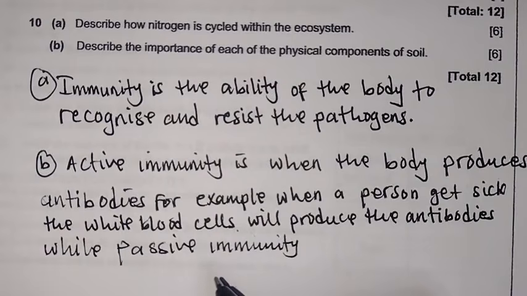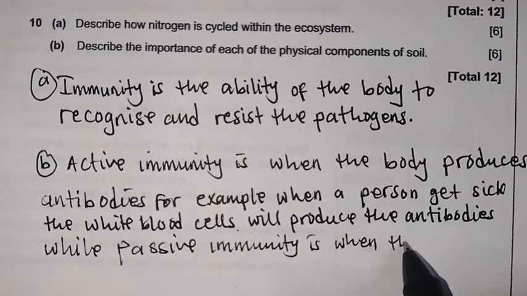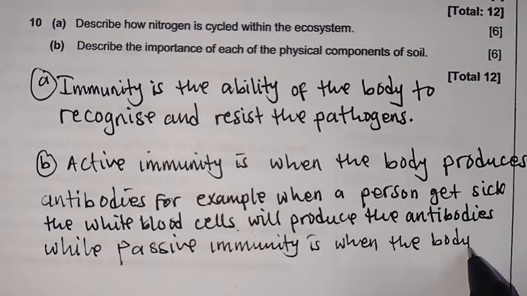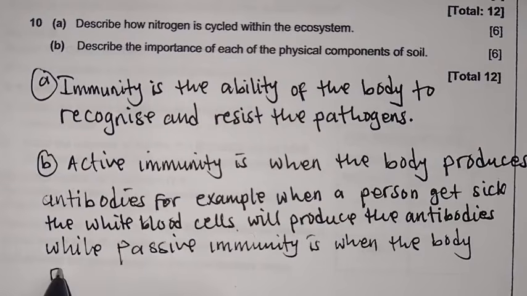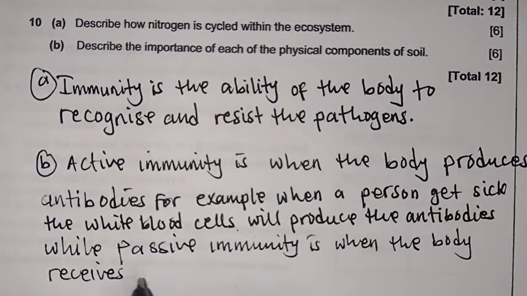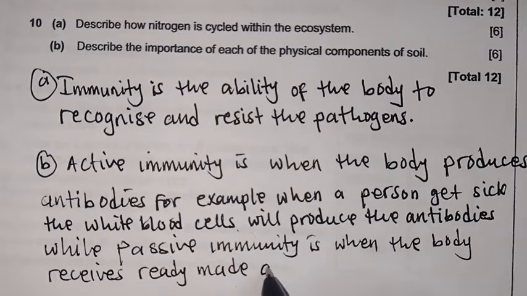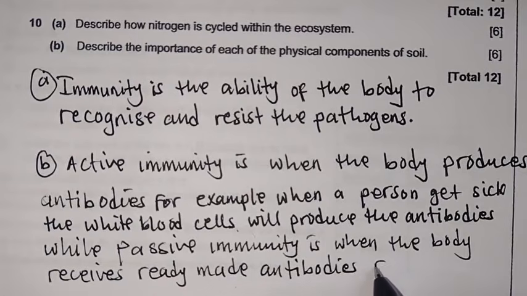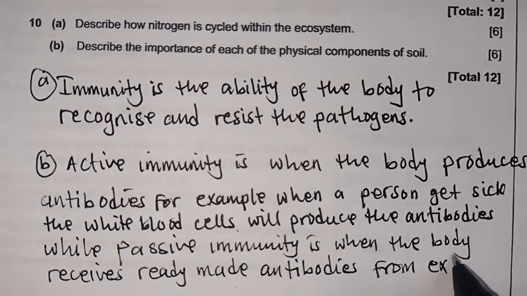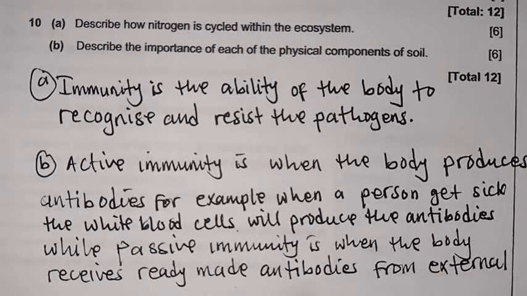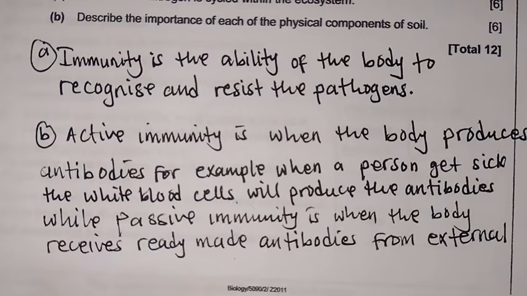Okay, passive immunity is when the body receives ready-made antibodies from external sources, okay? From external sources.